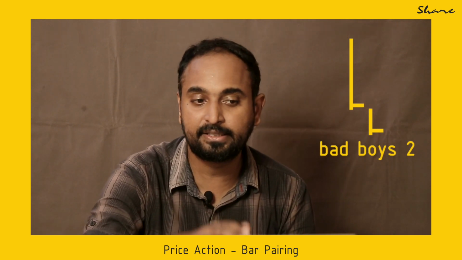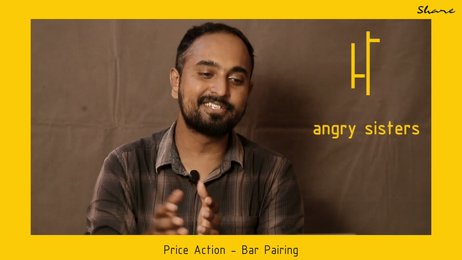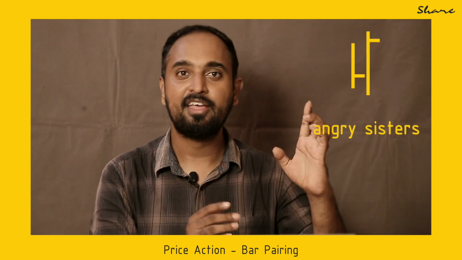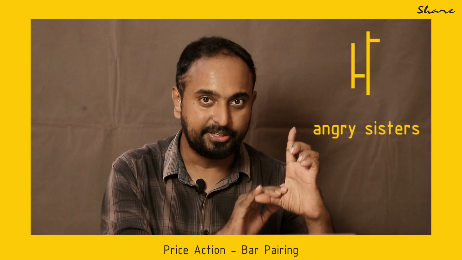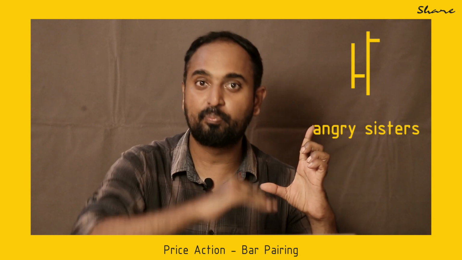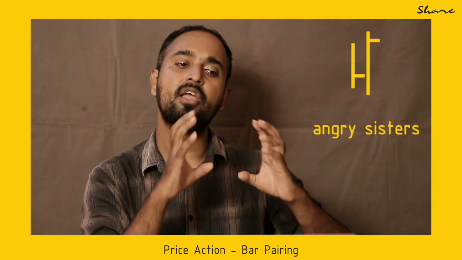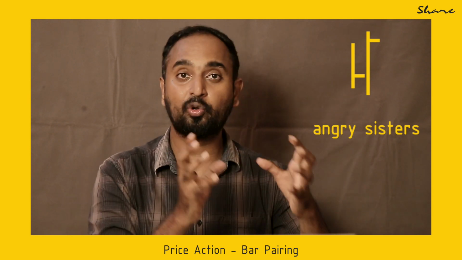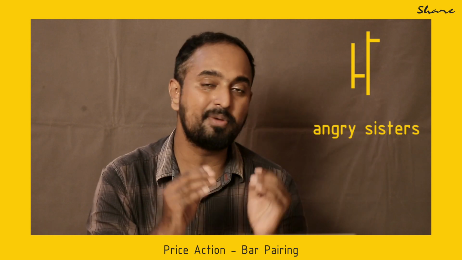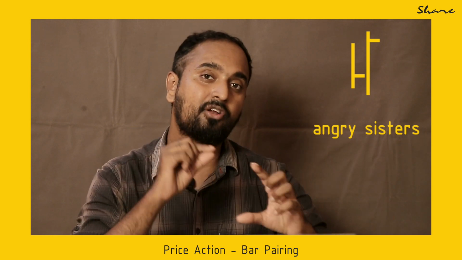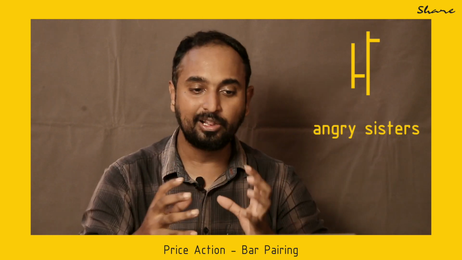Then comes the next one, Angry Sisters. The first one is going down. The next one is a bottom reversal kind of pattern where the closing is very high. So this tells a bullish story, because all the gains of the previous candle are taken out. These patterns are based on closes: we are looking at the range and close only and interpreting everything from that.